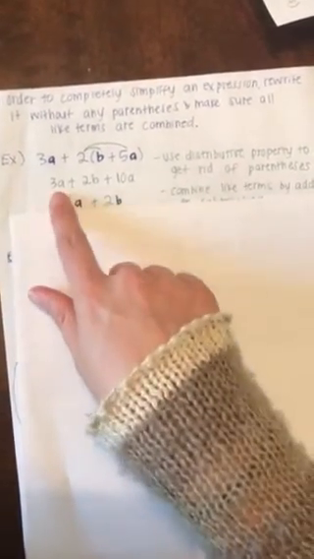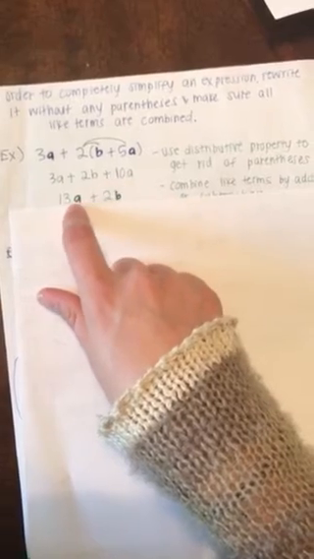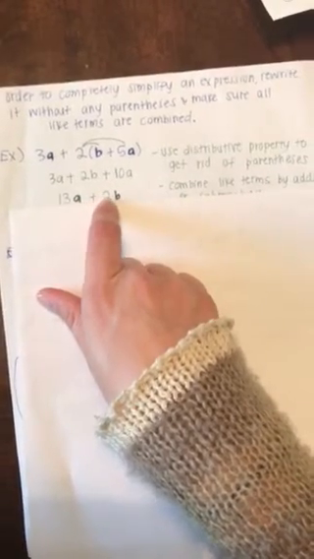And now I'm going to combine the like terms. I notice that there's a 3a and a 10a. So that can make 13a plus 2b. Now it's completely simplified. I can't do anything else, so I am done with that problem.